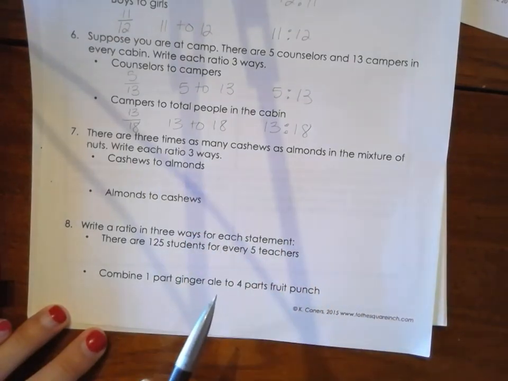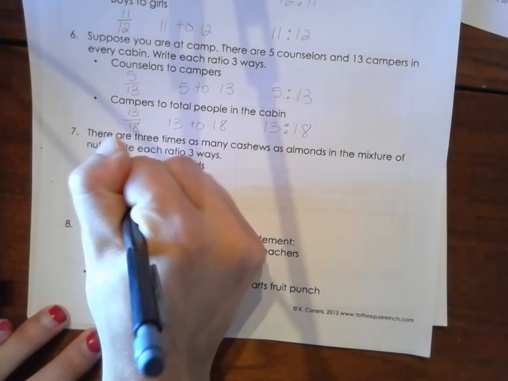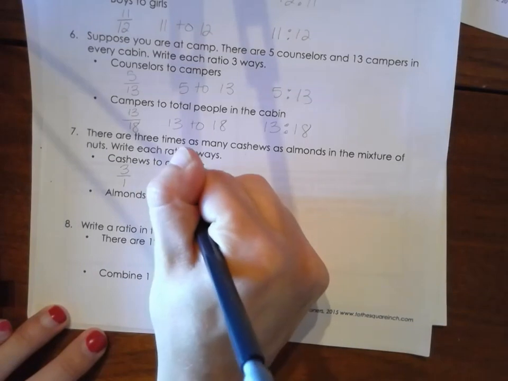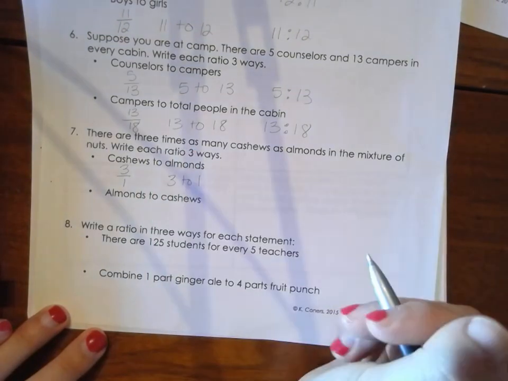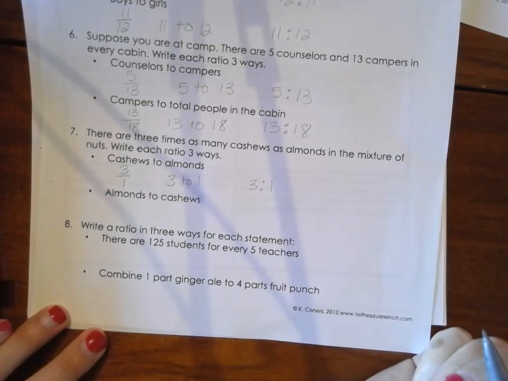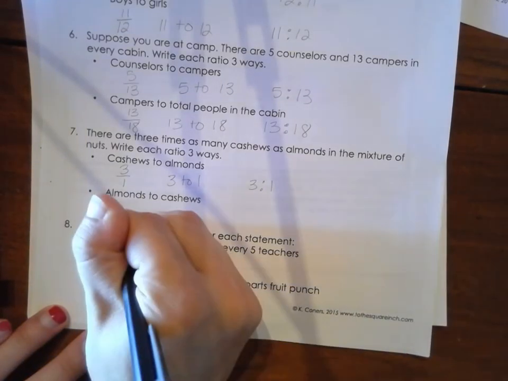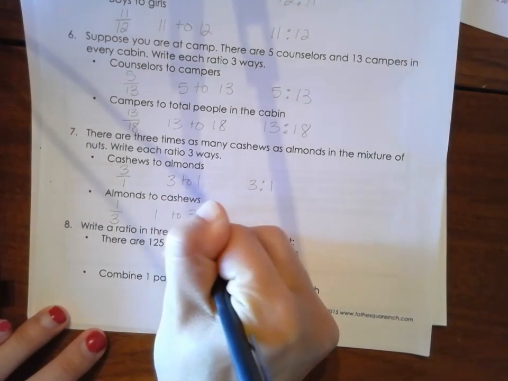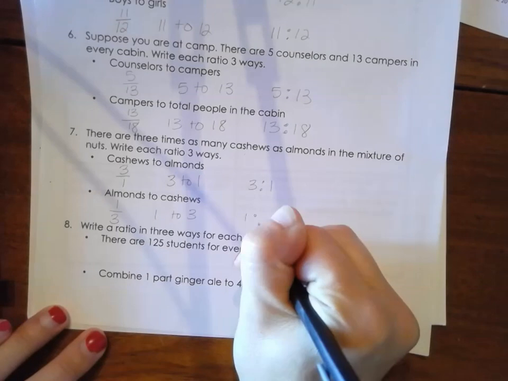So I'm going to write it 3 to 1, in all three ways. Almonds to cashews, now I just switch it, so 1 over 3, 1 to 3, and 1 colon 3.